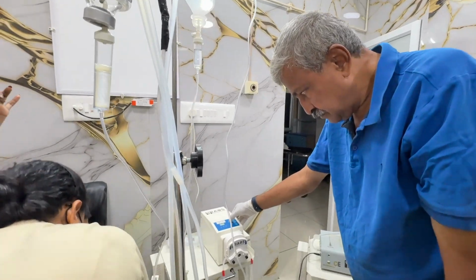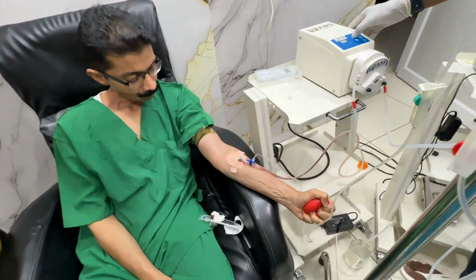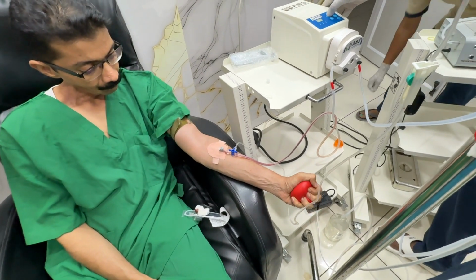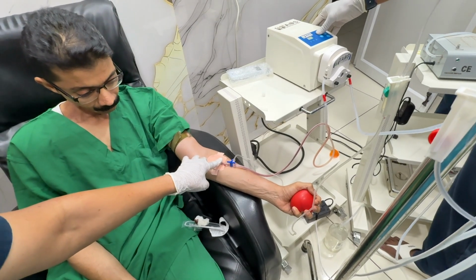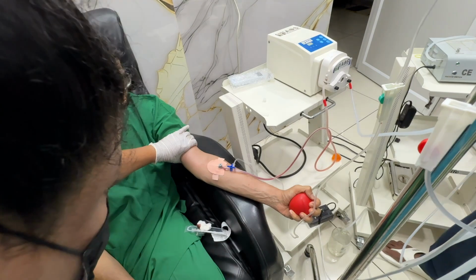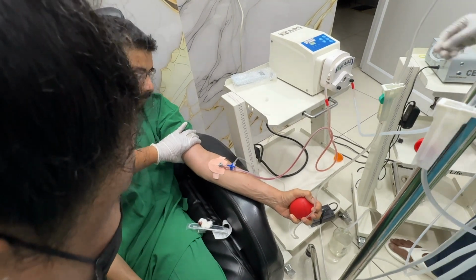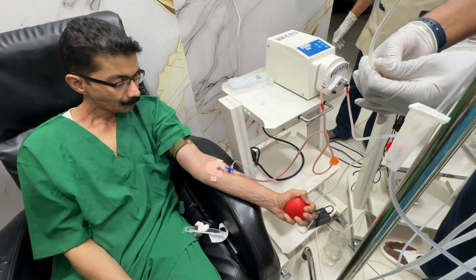We keep the speed very low to start with because we do not want the venflon to kink or the vein to collapse and obstruct the venflon. Once the flow has begun, we can increase the speed.